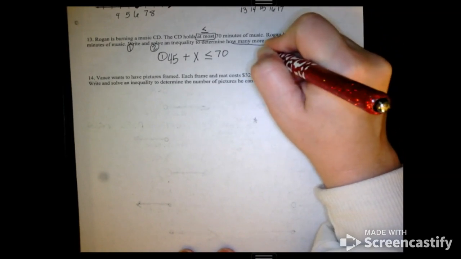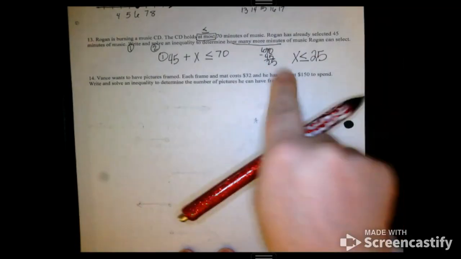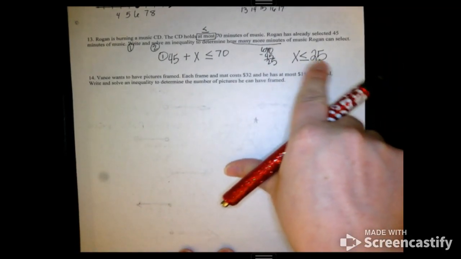Right here it says write and solve. So here was my first part of my answer. So I have to solve it. 70 minus 45 gives me what? 25. So x is less than or equal to 25. That means he can only do 25 or fewer minutes before it runs out of space.